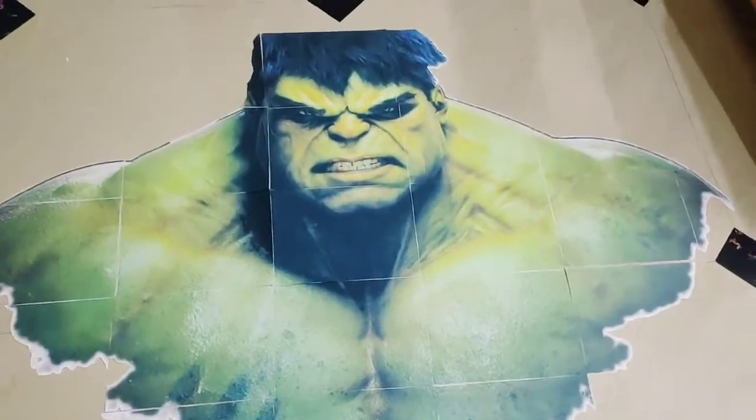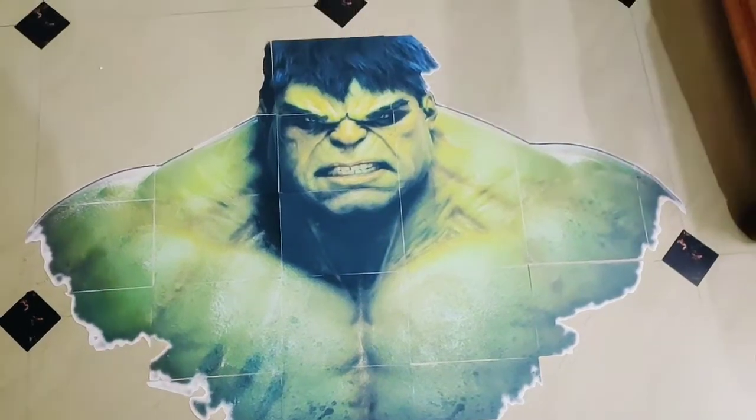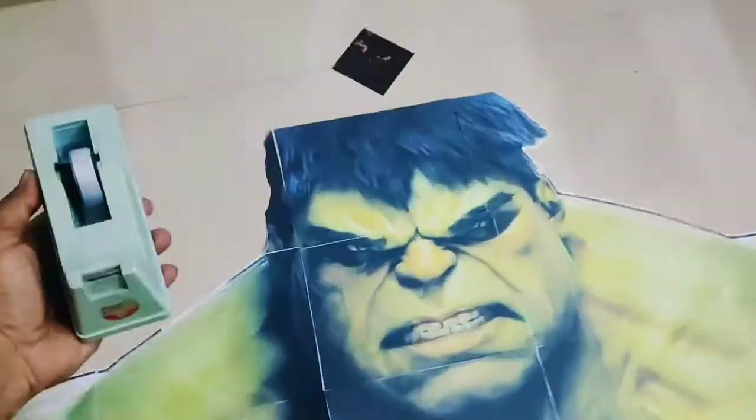Now the image of the character is showing well. I will tape over it.